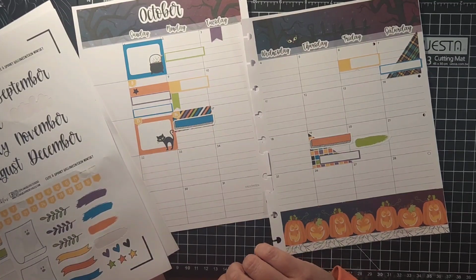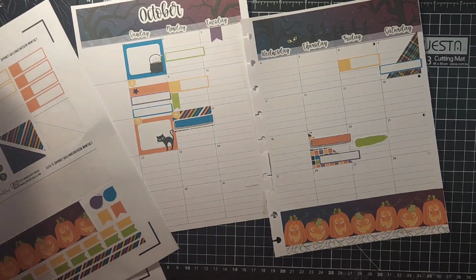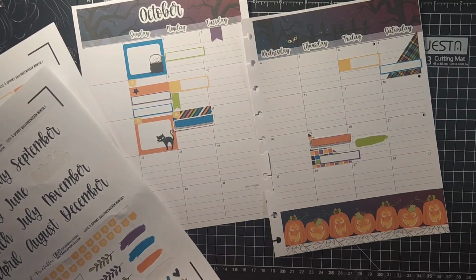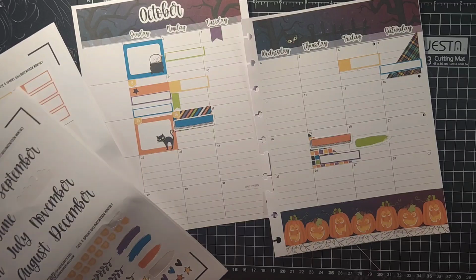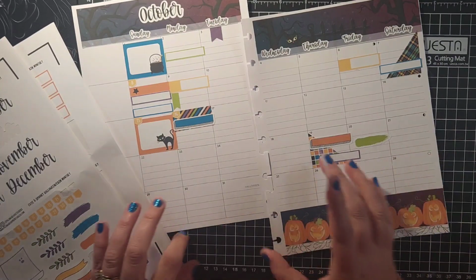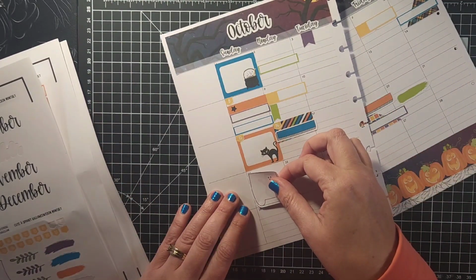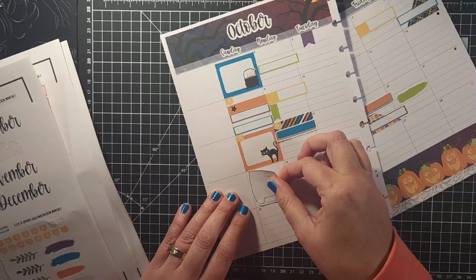Then we have the 22nd is a very busy day. So this one I might just do the 22nd, right? So I'll put a little ghosty notepad.